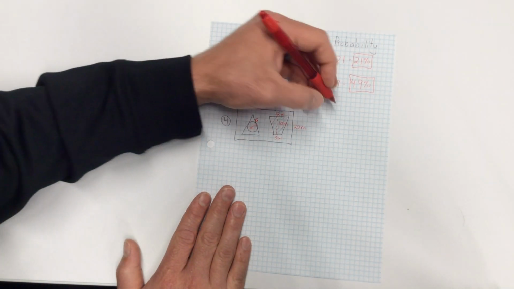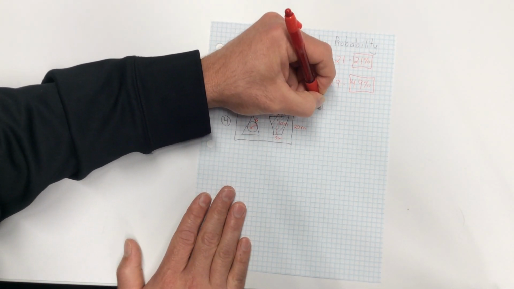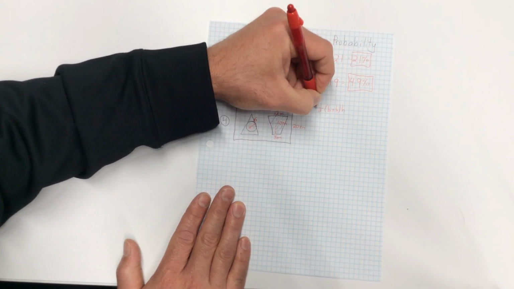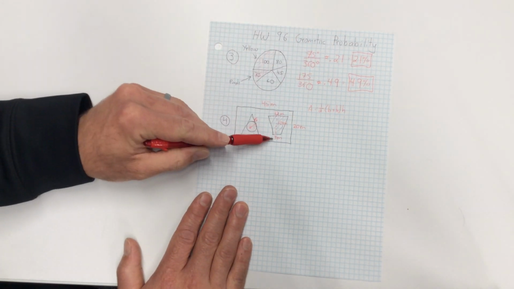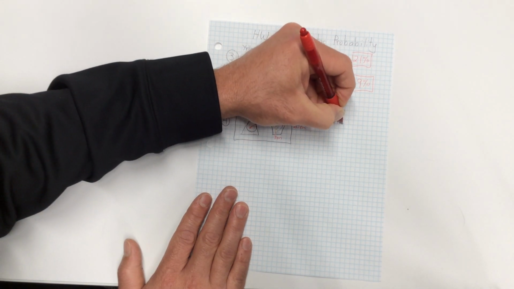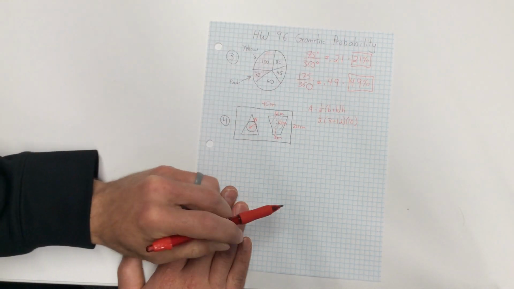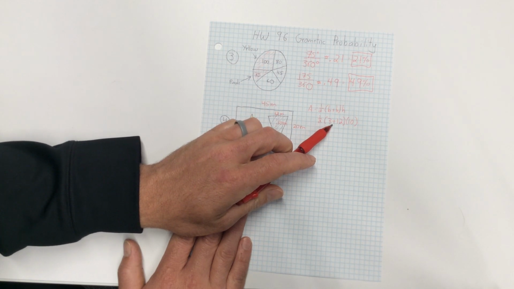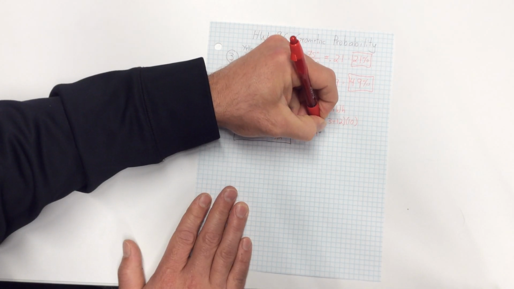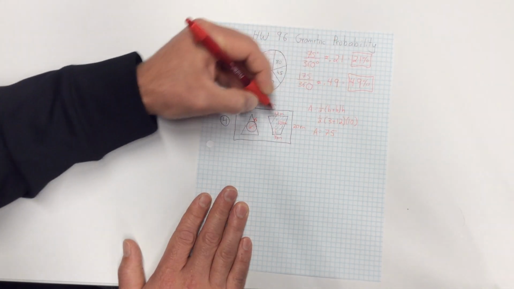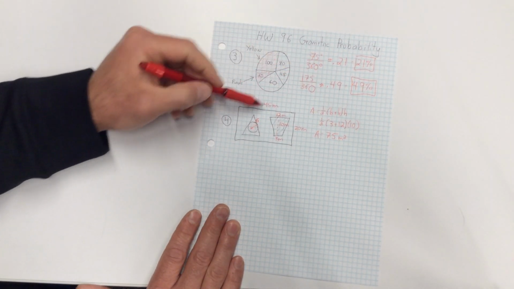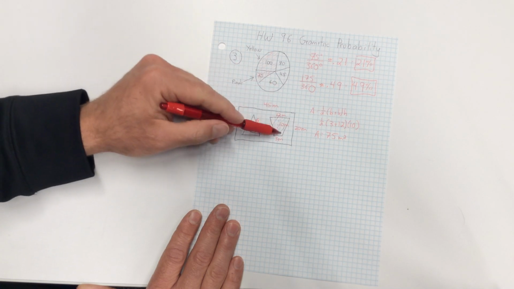So we'll do the trapezoid. Area of a trapezoid is 1/2. You add the two bases together times the height. Okay, so we're going to go 1/2 times 3 plus 12 times 10. So that's 15. 15 times 10 is 150. Half of 150 is 75. So the area of the trapezoid is 75 meters squared. Okay. So that's our numerator. That's what we're aiming for.